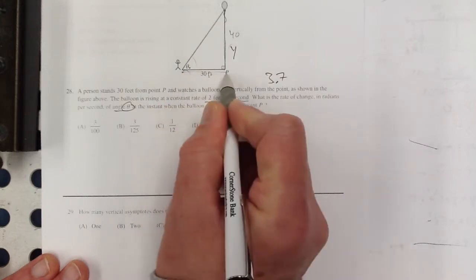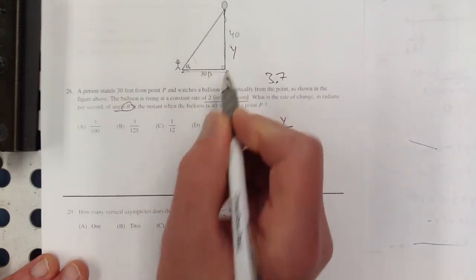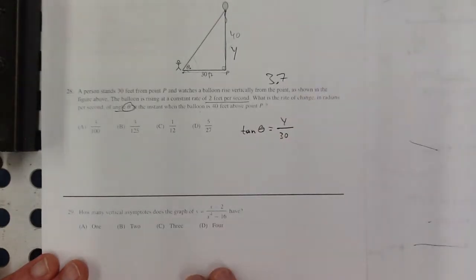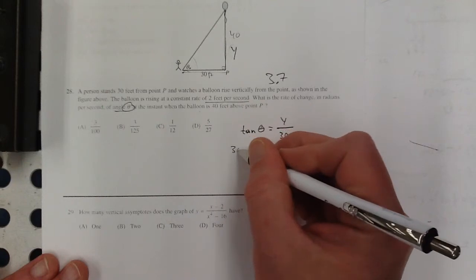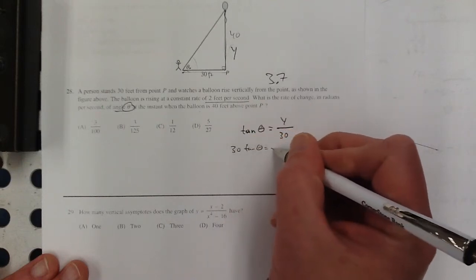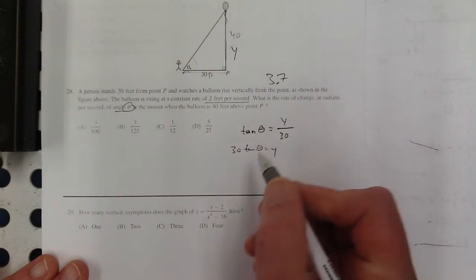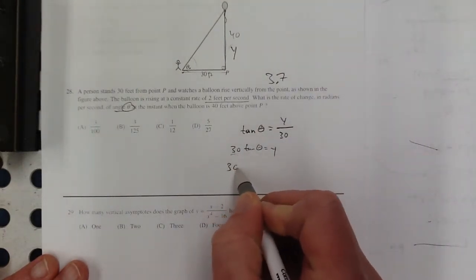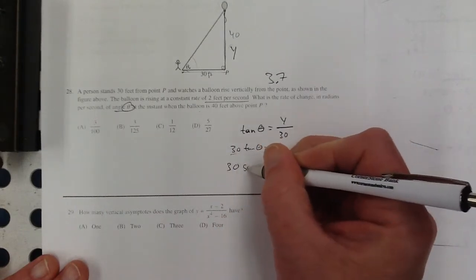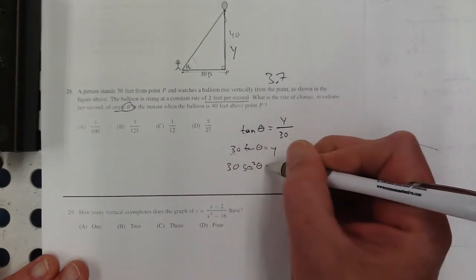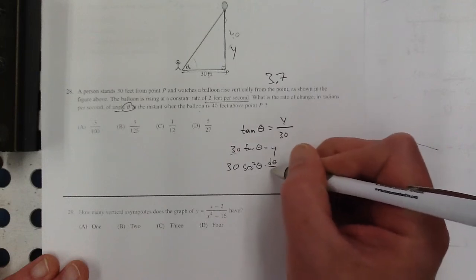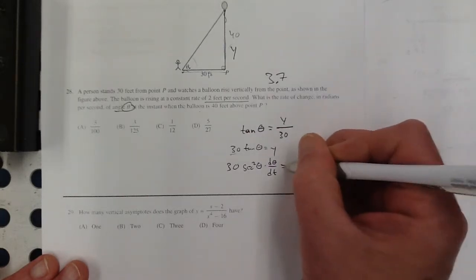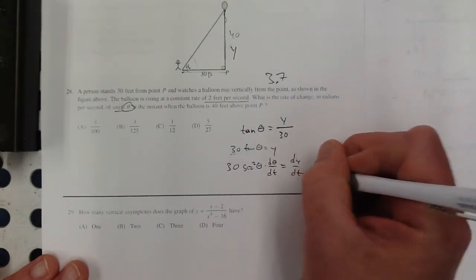And this 30, this distance from the person to point P, that distance is not changing. It's a constant. So you could, if you wanted to, move that over to the other side like this. Doesn't matter really. And then I'm going to take the derivative of this with respect to time. So 30, constant. The derivative of tangent is secant squared theta. And then in related rates, every time you take the derivative of any variable, that letter dt pops out. Derivative of y, dy dt.